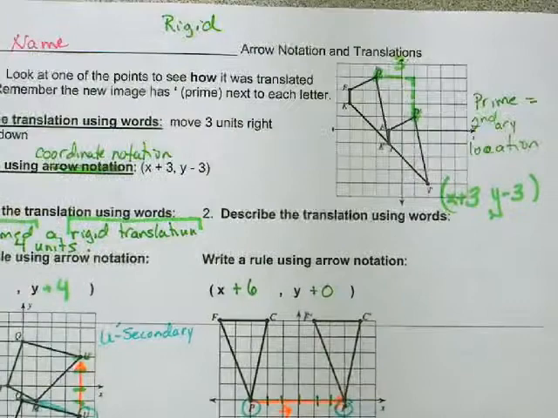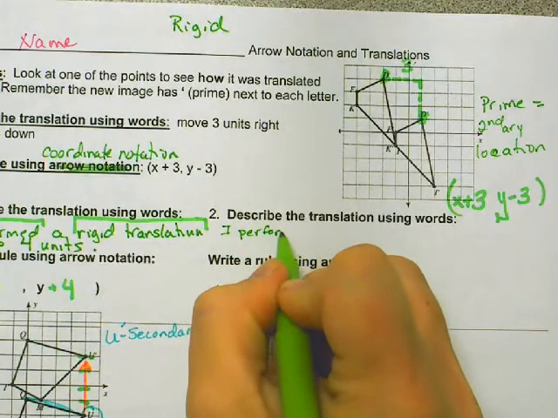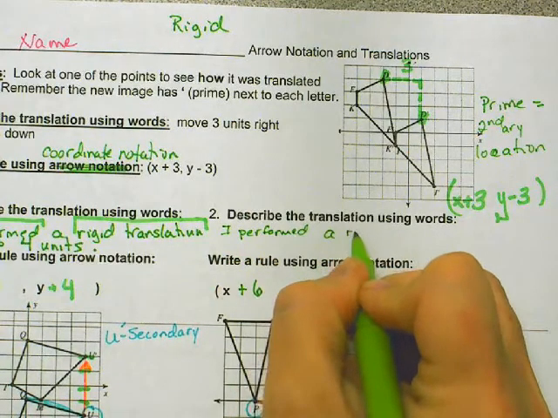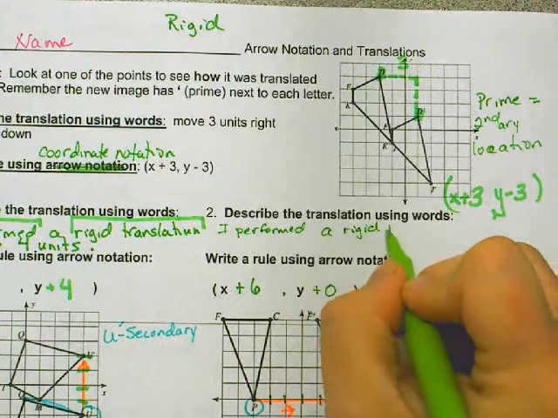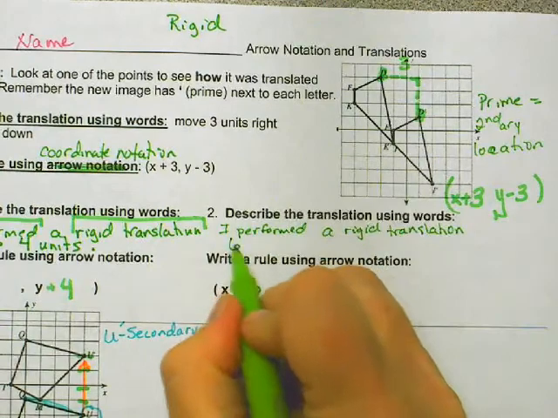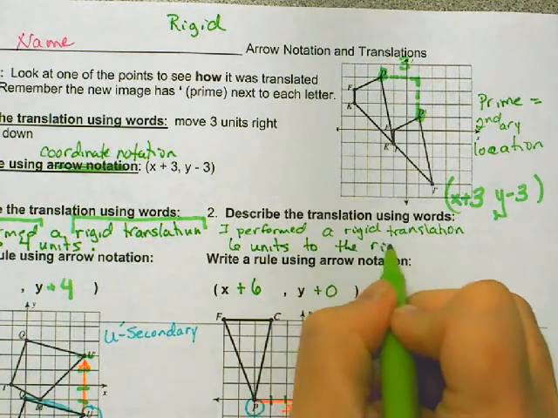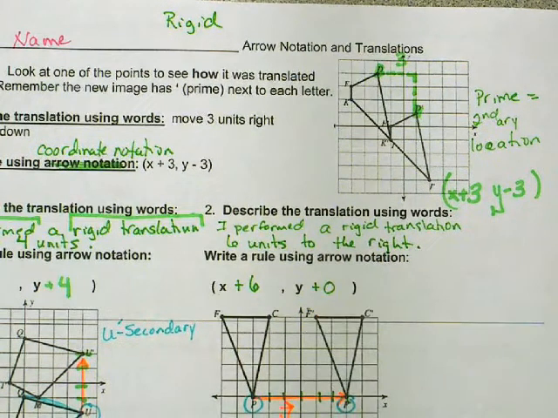No, so that's plus 0. Describe the translation. I performed a rigid translation 6 units to the right. There you go.